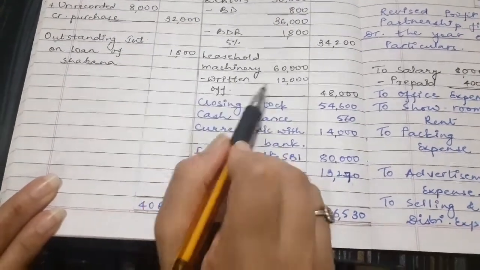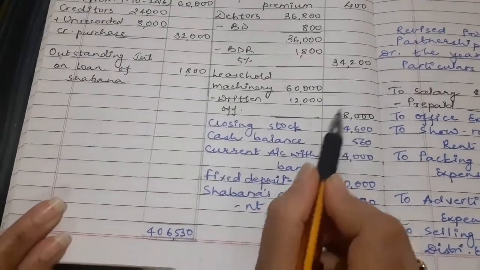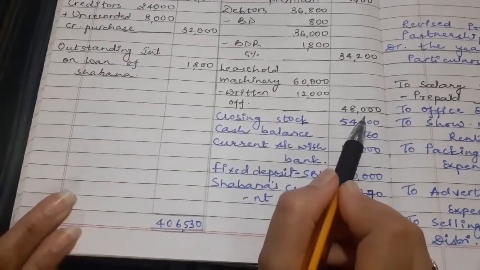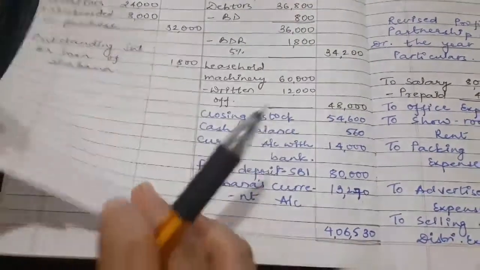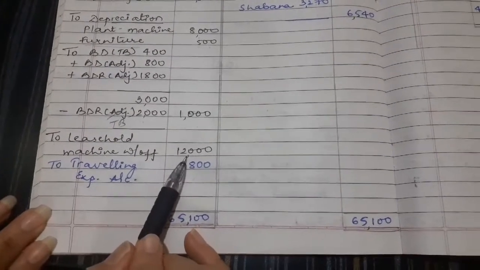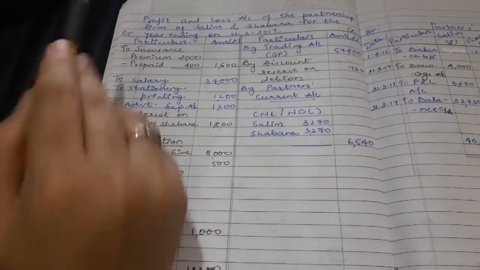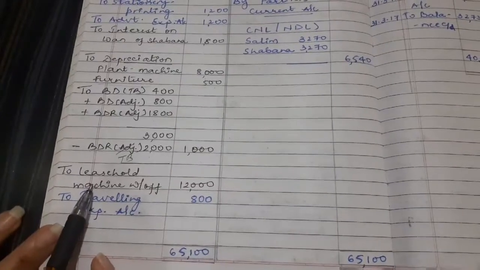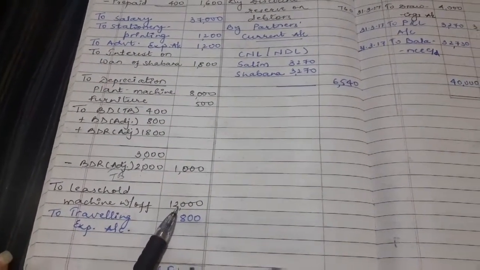So leasehold machinery written off 12,000, the net amount goes in the outer column, and this value is carried forward to the next financial years. Now the second effect of 12,000 is the profit and loss account debit side: to leasehold machinery written off 12,000. With that, the adjustment entry is profit and loss account debit to leasehold machinery account. That is the debit effect, and the credit effect is minus from leasehold machinery.